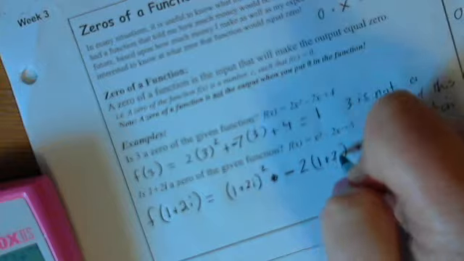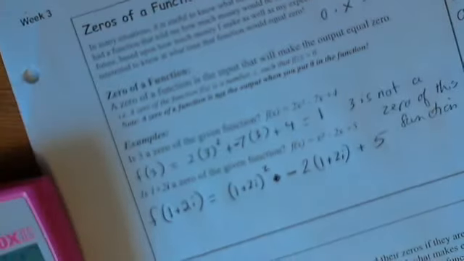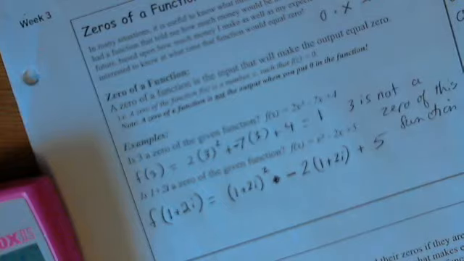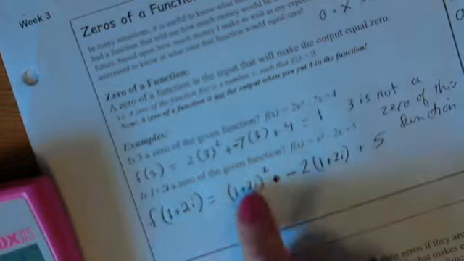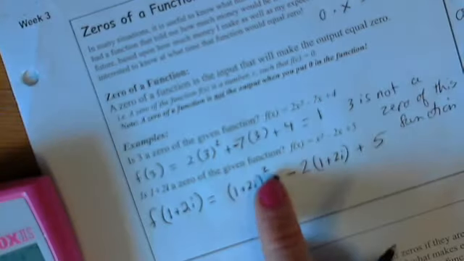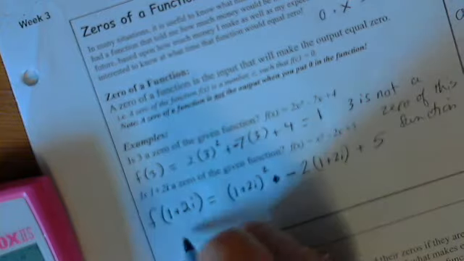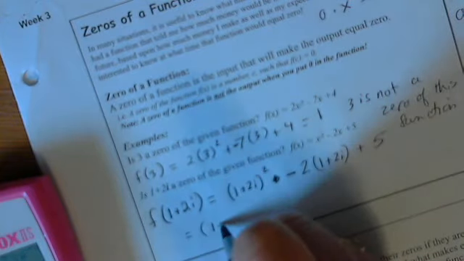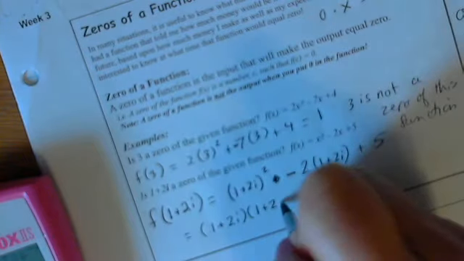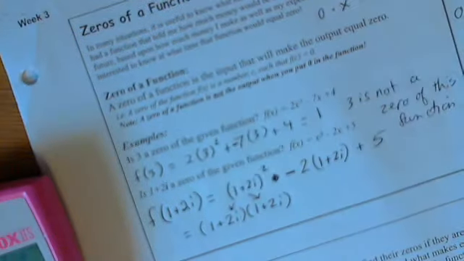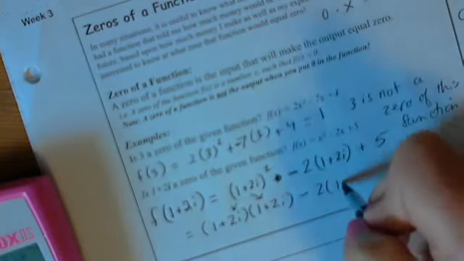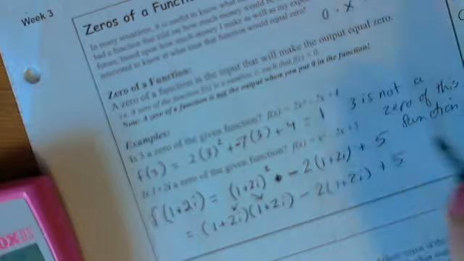1 plus 2i. Alright, now this gets a little bit complicated, because anytime we have a binomial expression and it's being squared, we have to remember that it means times itself. So 1 plus 2i to the second power is 1 plus 2i times itself. And I need to write it out like this. Subtract 2 times 1 plus 2i plus 5.